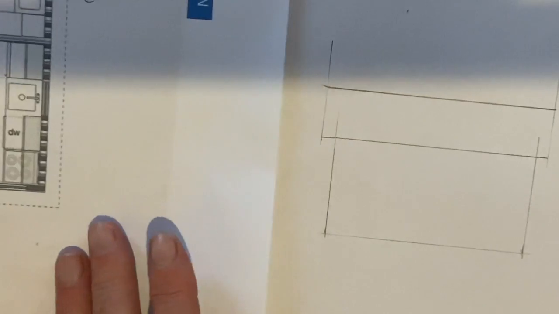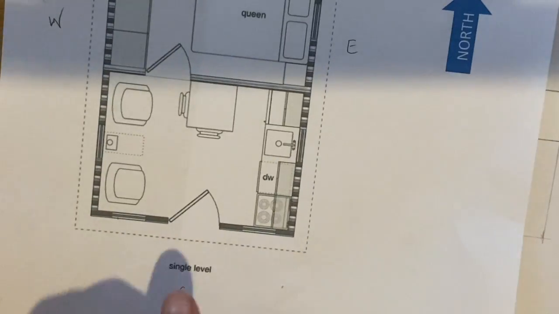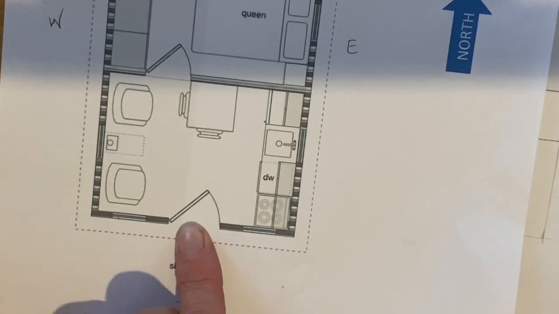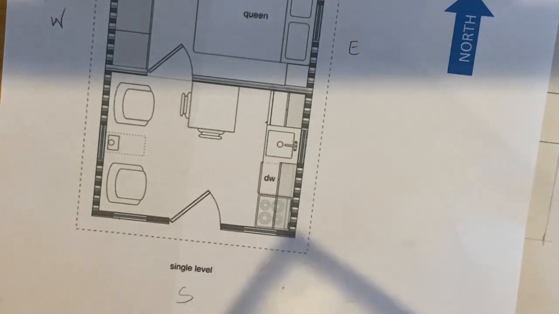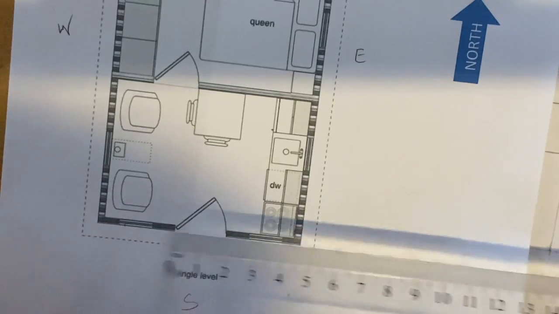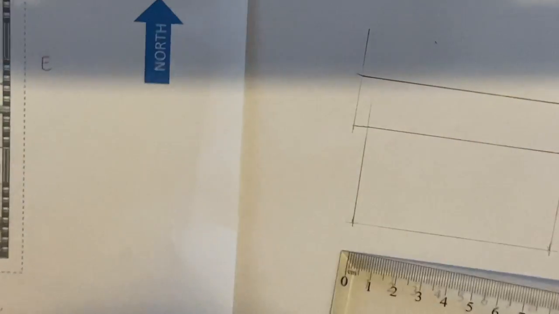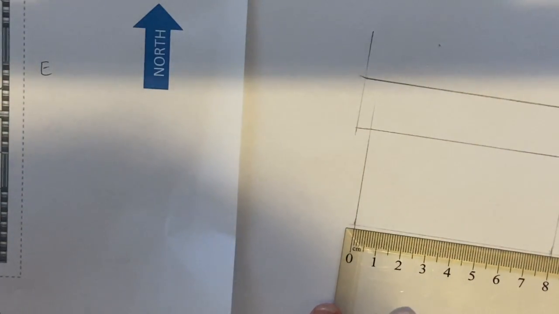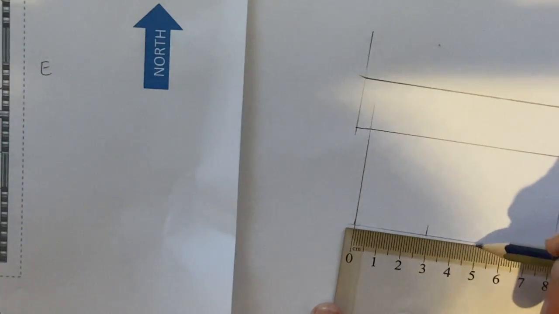Okay, now it's a funny little house because this door is actually the same height as the roof. So it's sort of 30 mil from that edge, 30 from that edge. Sorry, the same height as the wall. It's like a little hut.